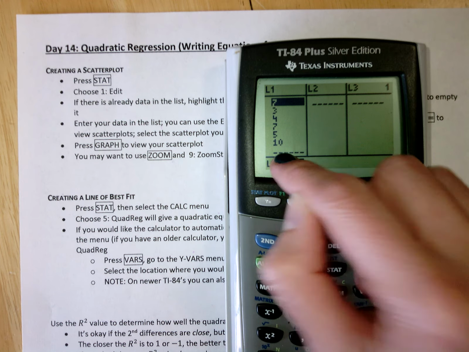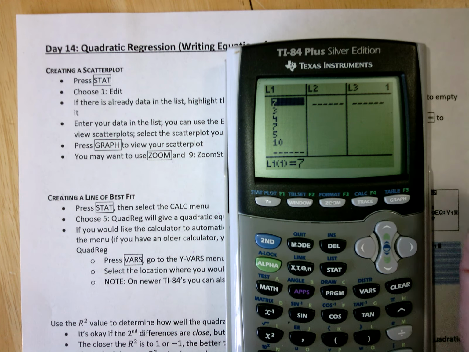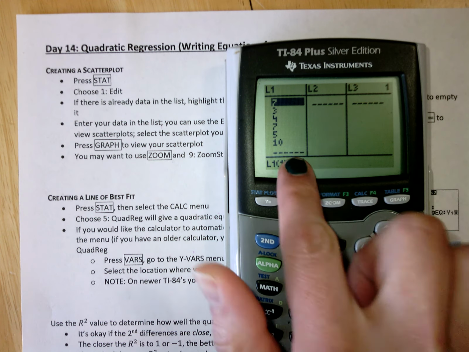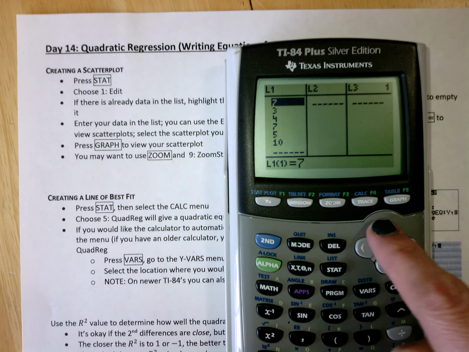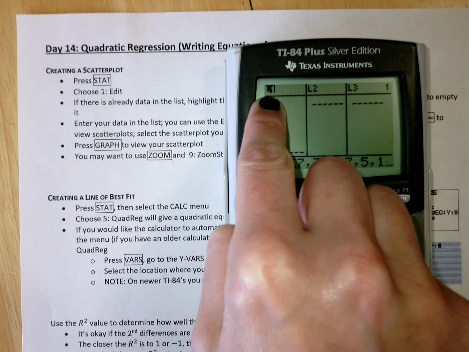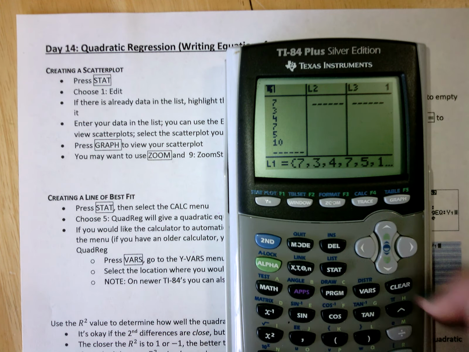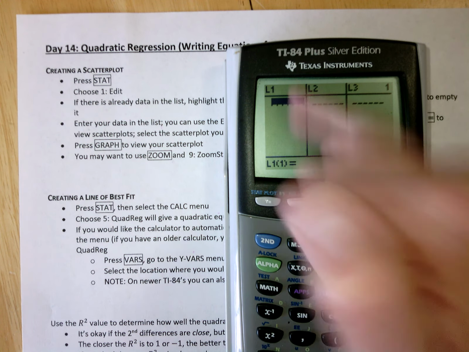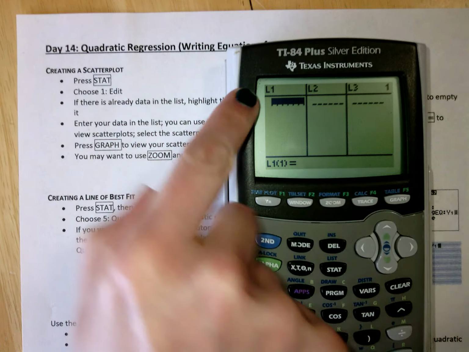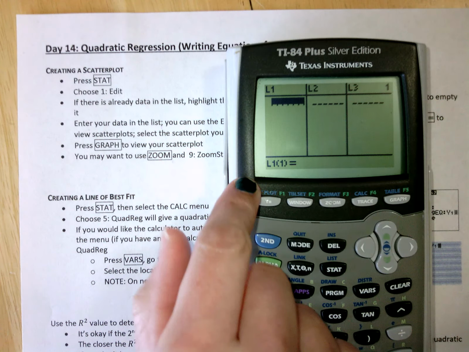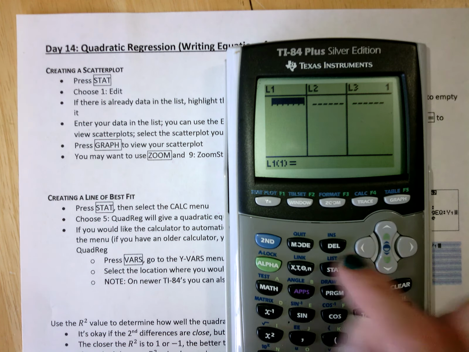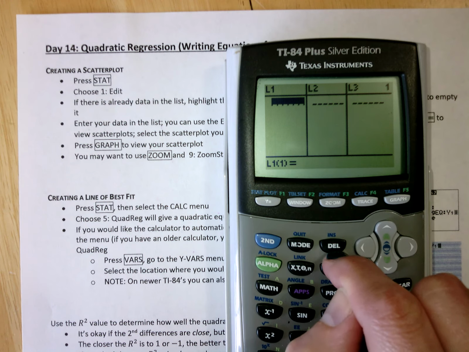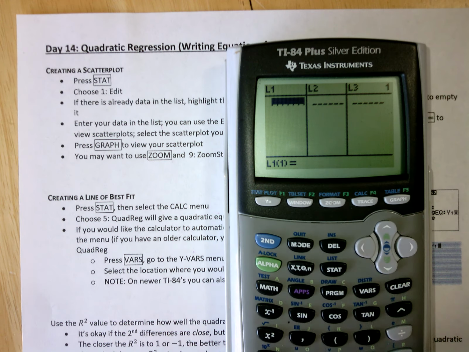If there's data in your list, there might not be now, but there may be at some time in the future. To clear all that out in one go, just move your cursor up to the title of the list, push your clear button, and then down. Notice it still says L1, but all those numbers are gone. Do not use the delete button. If you use the delete button, it's going to do something else.